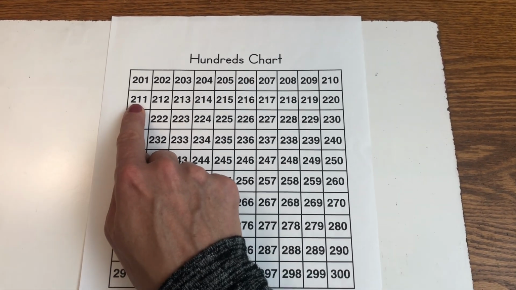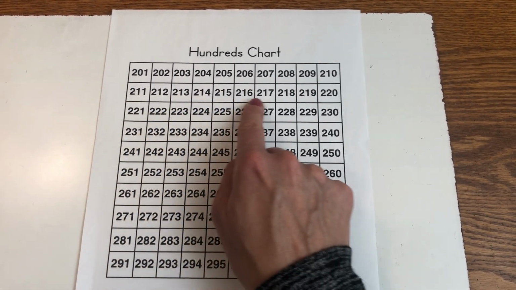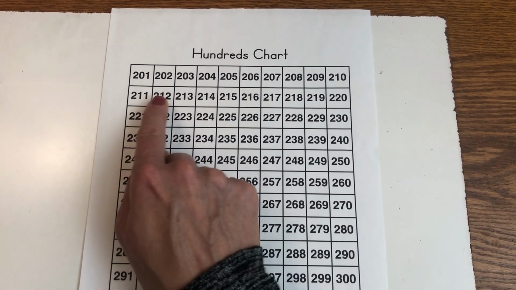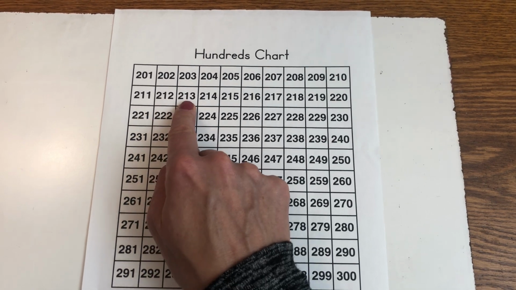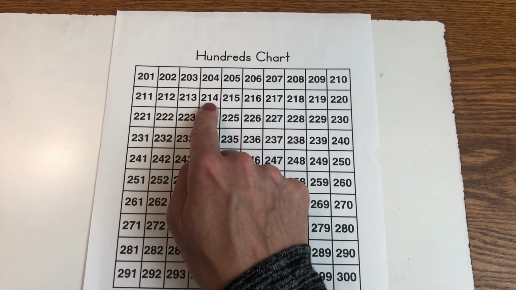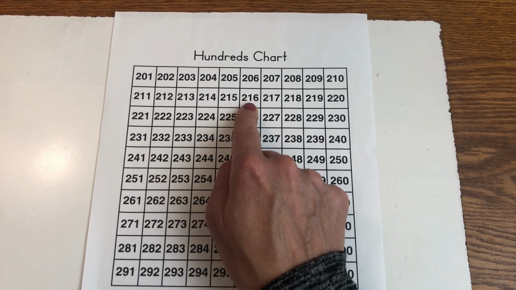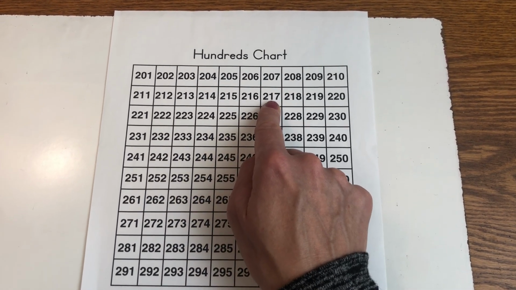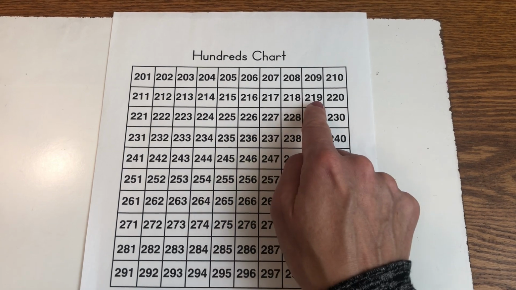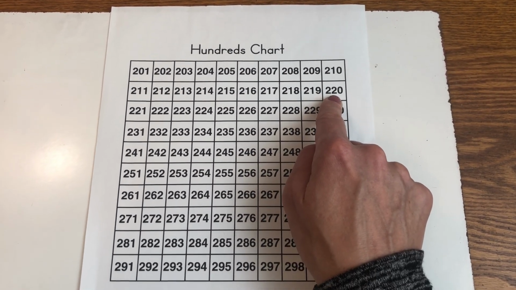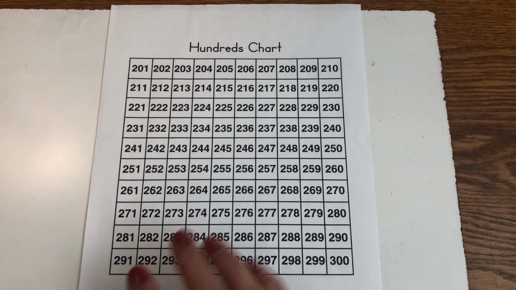Now let's count in the 211 row. So we're going to be counting by ones. Here we go. 211, 212, 213, 214, 215, 216, 217, 218, 219, 220. Good job. It's fun to practice our counting, isn't it?